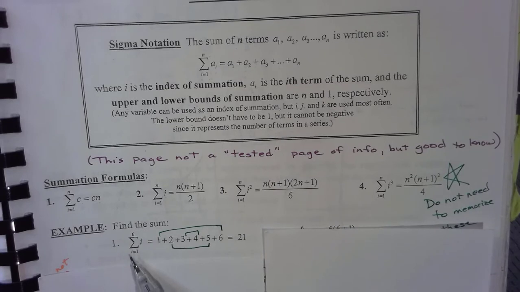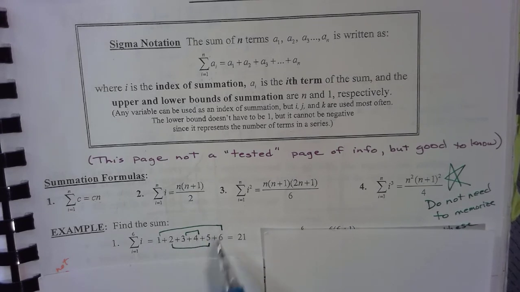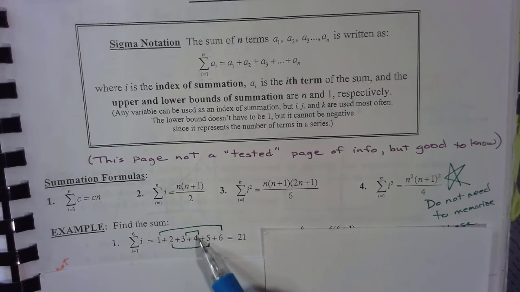If I want to take the sum of i from 1 to 6, that would be substituting in 1 plus 2 plus 3 plus 4 plus 5 plus 6, which is 21. Here's a really neat way to do this. 3 plus 4 is 7, 2 plus 5 is 7, 1 plus 6 is 7.